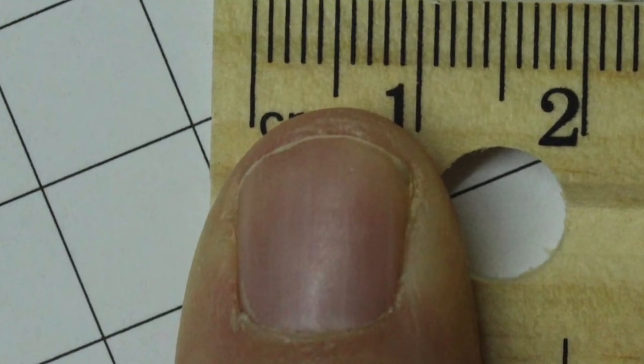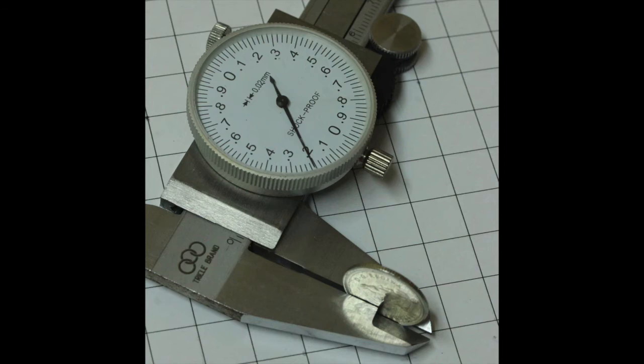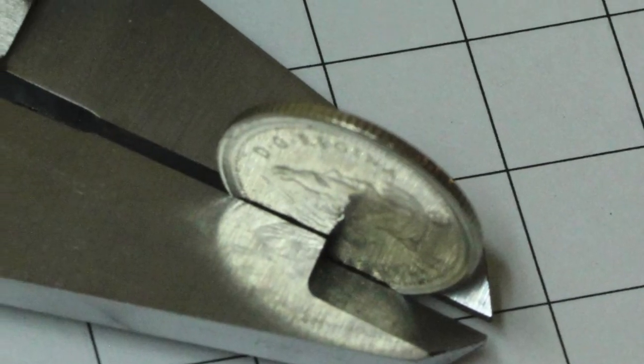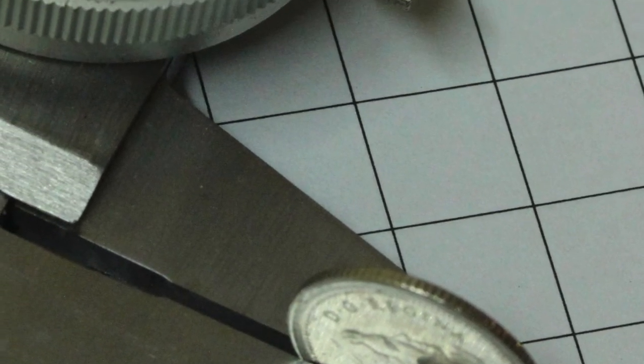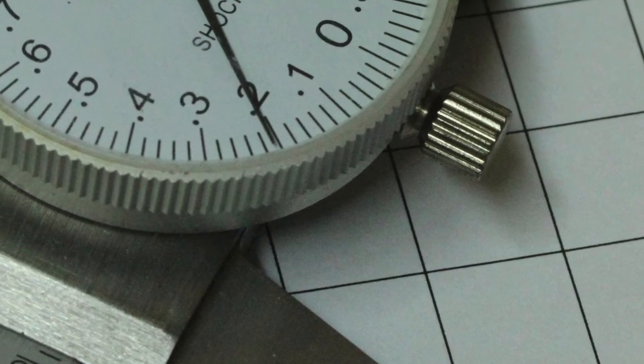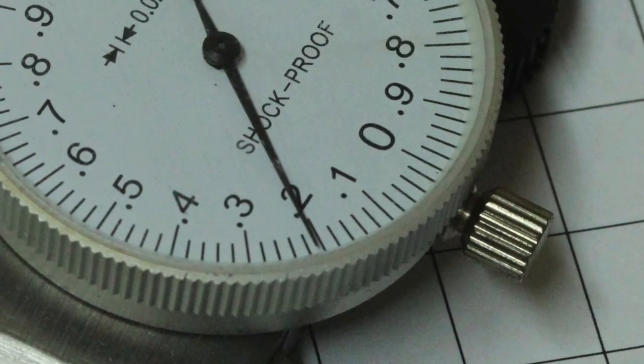How large is a millimeter? In this picture, I'm using calipers to measure the thickness of 1 dime. It tells me that the dime is about 1.2 millimeters thick. That's pretty close to 1 millimeter.